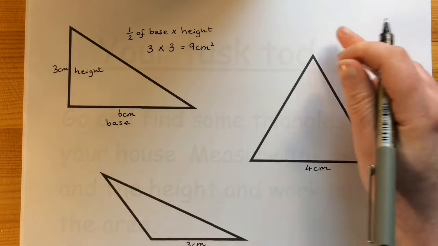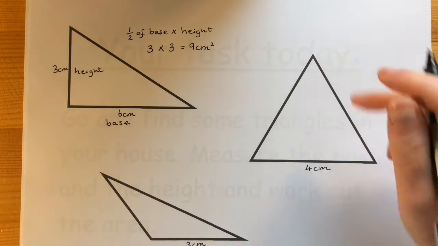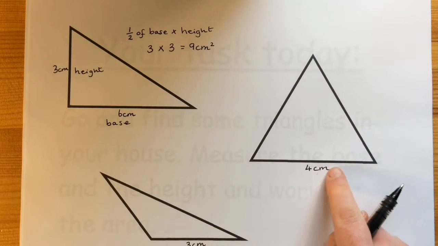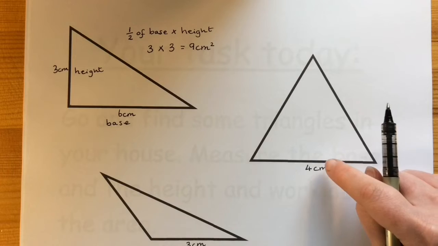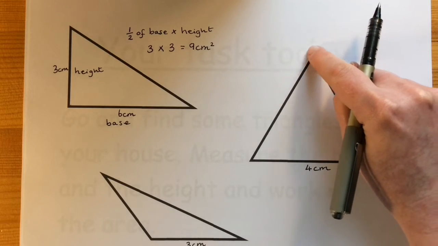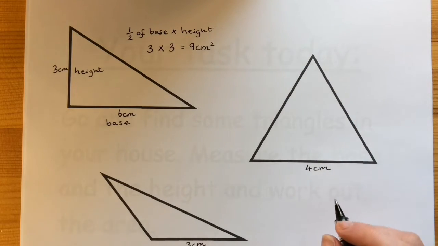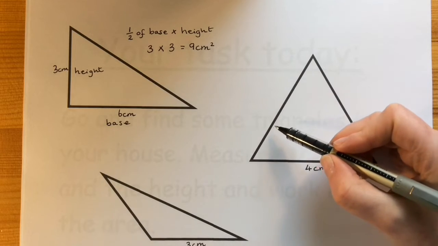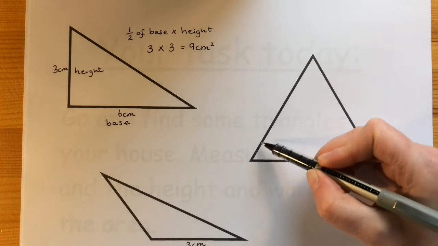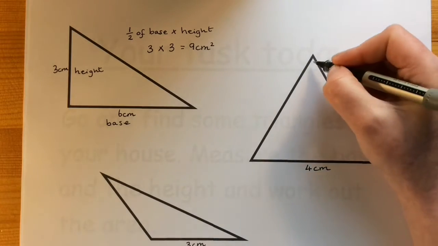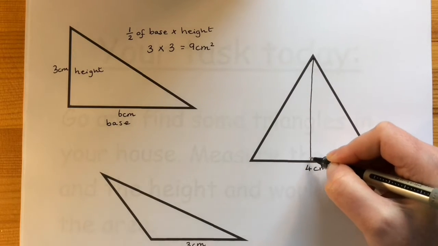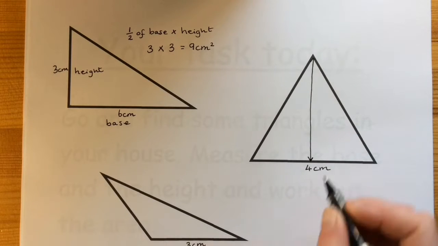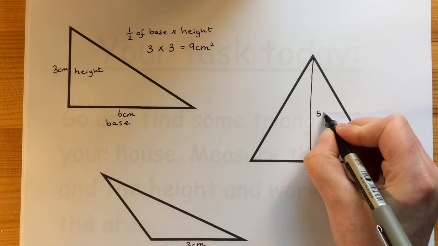Let's have a little look at this triangle here. The base again is 4 centimetres. We need to have a think about where the height is here. We're looking for the height of the point above the base. So we're not looking here at the length of this side, we're looking at the height here. Let's say that's 5 centimetres there.